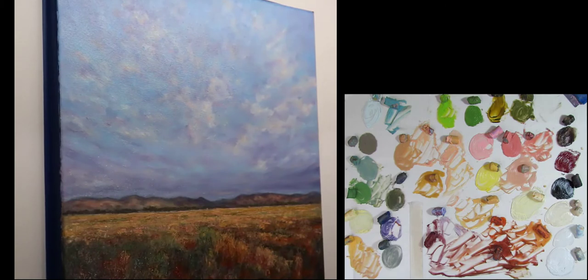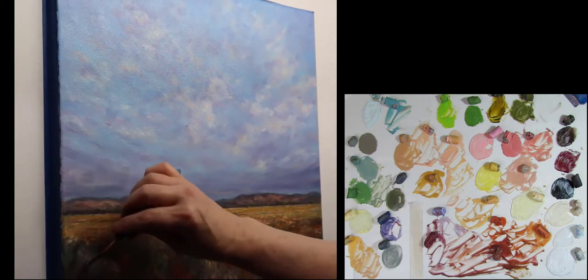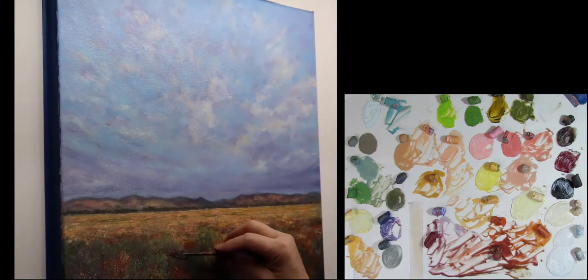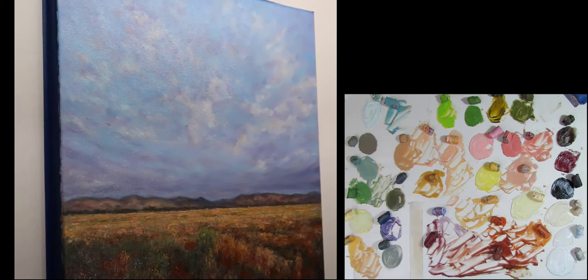I'll get some into that far corner because why not? And a little bit up in here. Okie dokie. Maybe this corner here. You wouldn't want to have to redo everything, you know, again tomorrow if you didn't have to.